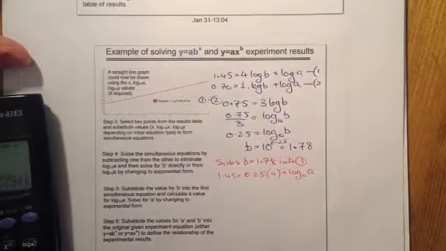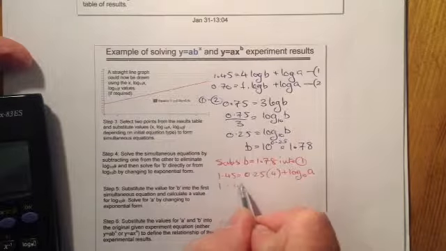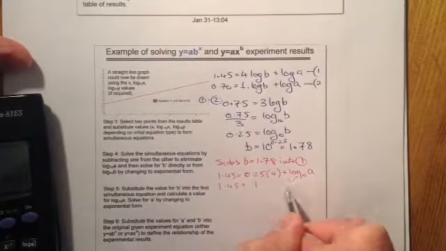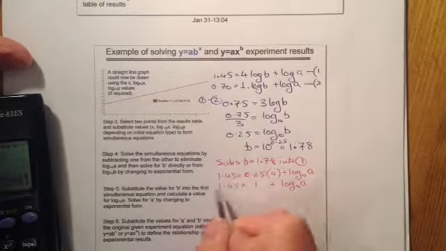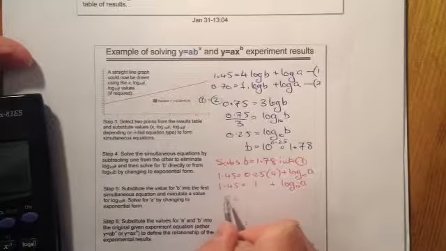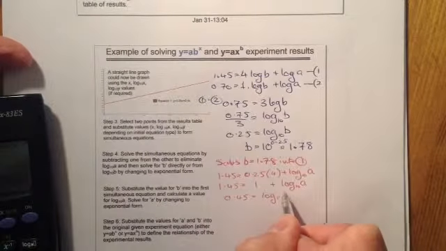And I've just written the base in as well there. I'm going to do the same with this one. So that's going to be 1.45 is equal to 1 plus log to the base 10 there. Bring that over to the other side and subtract it, so that'll leave me with 0.45 is equal to log a to the base 10.